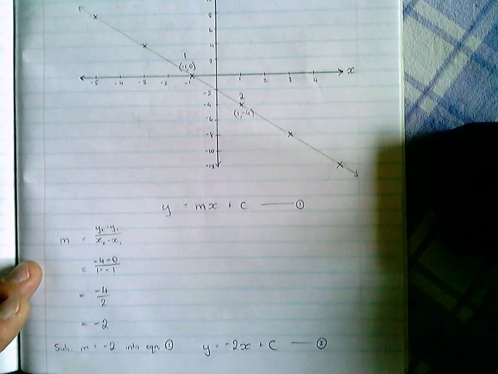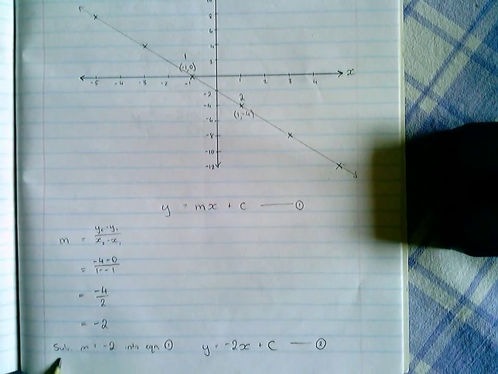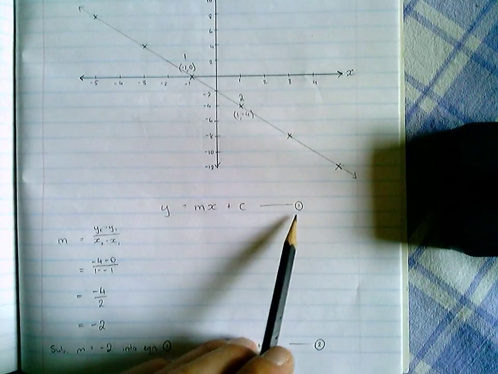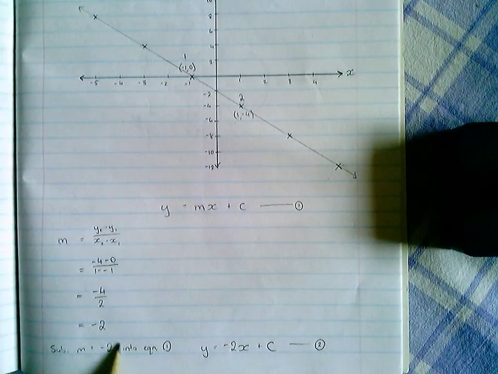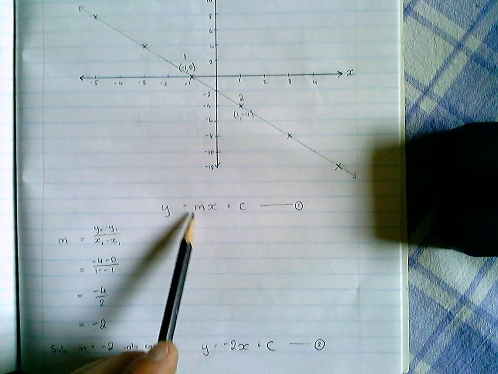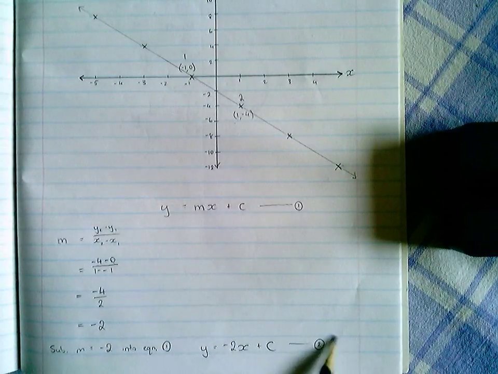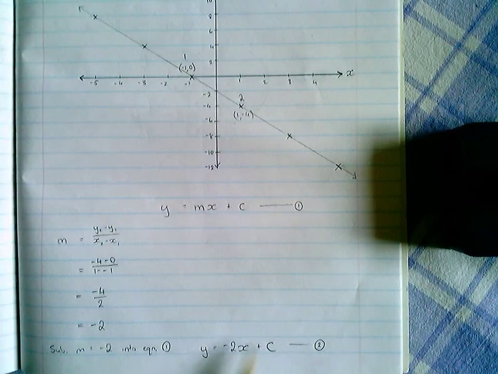What I then need to do is take that m value of -2 and substitute it into equation 1, which is this. So we're going to take m equals -2 and put it into this equation. So where we see m, we're going to write -2. Thus why this equation is written here. I've then gone and defined it as equation 2. So if I want to refer to this now, I'm going to call it equation 2.